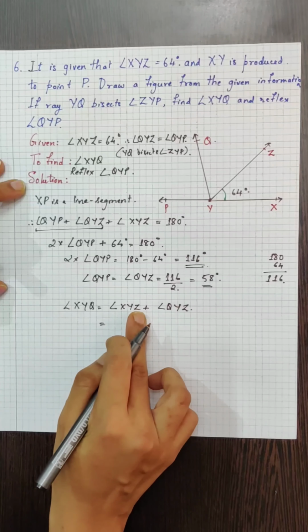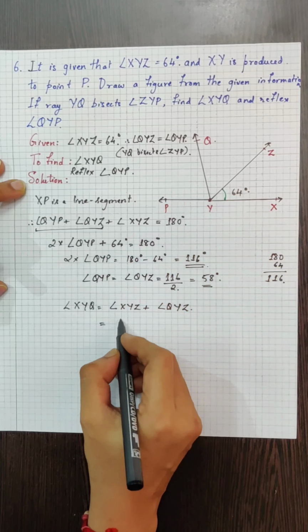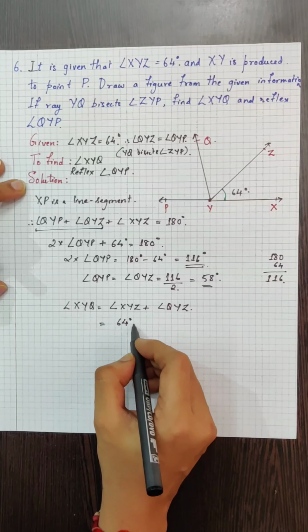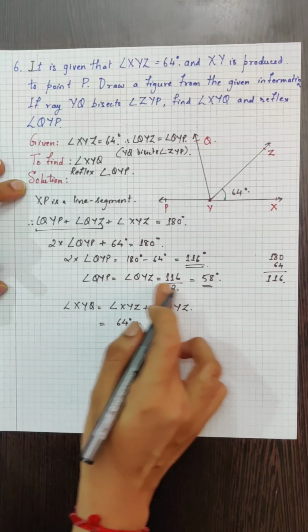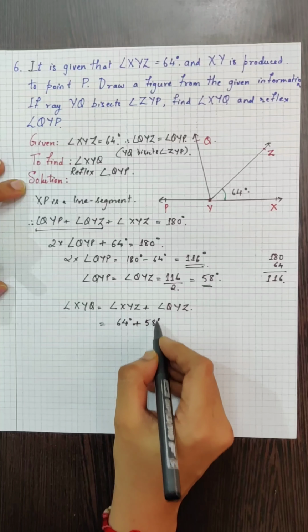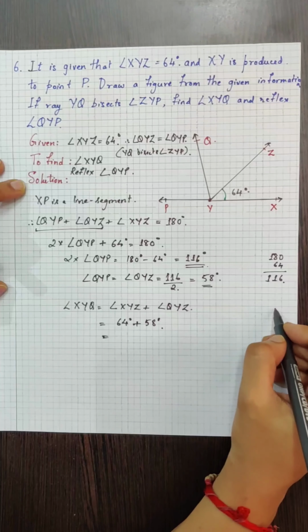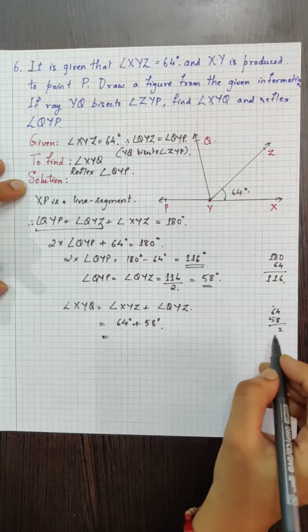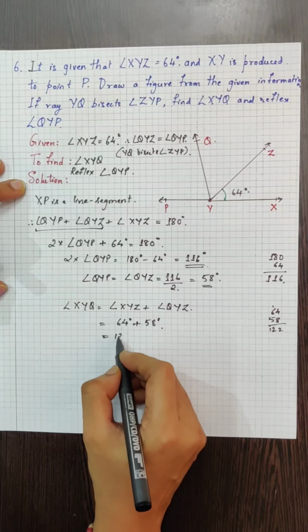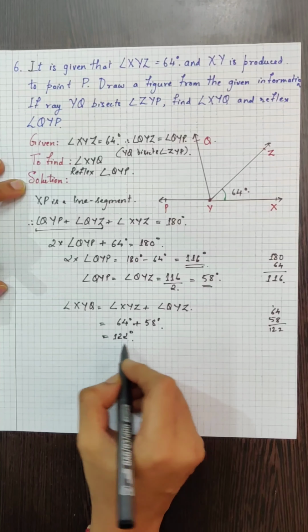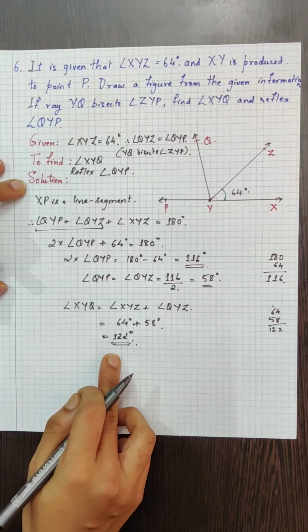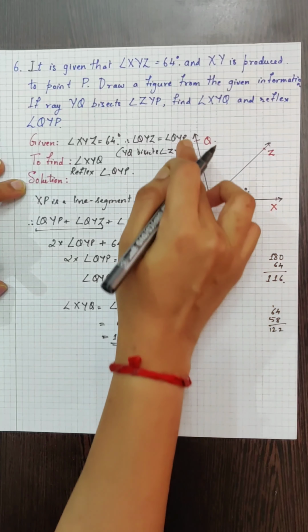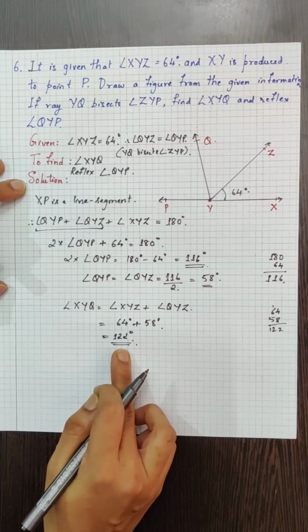We know that angle XYZ is 64 degrees plus angle QYZ is equal to 58 degrees. So let's calculate in the rough space provided here. We got it as 122 degrees. So one of the answers is angle XYQ is equal to 122 degrees.